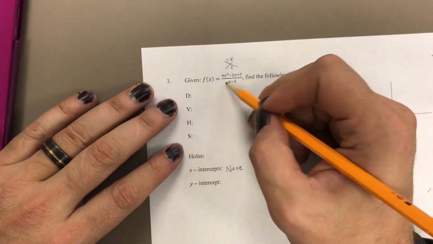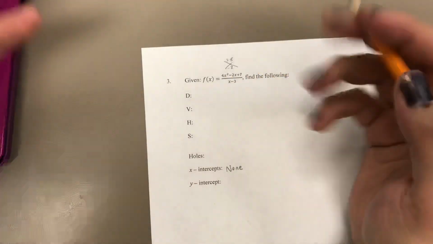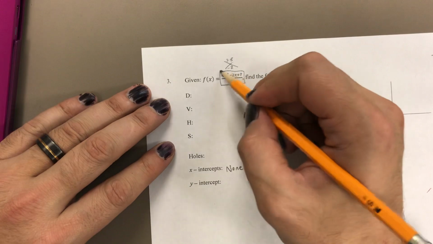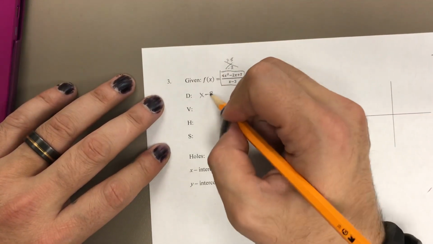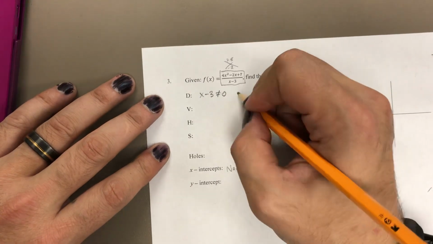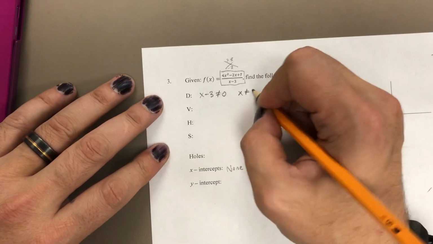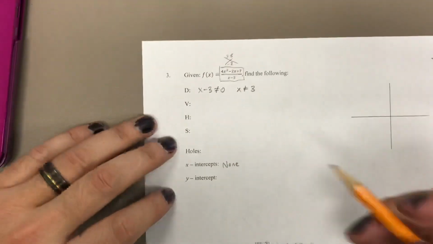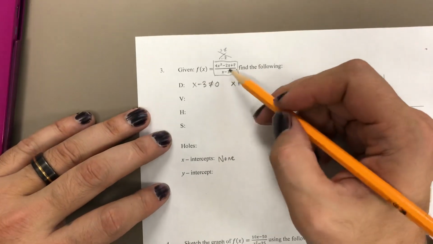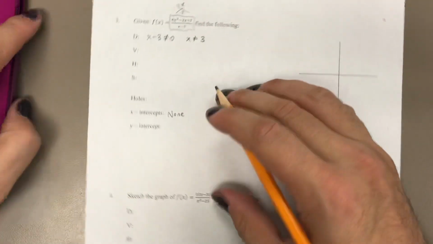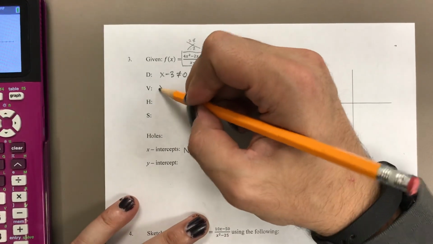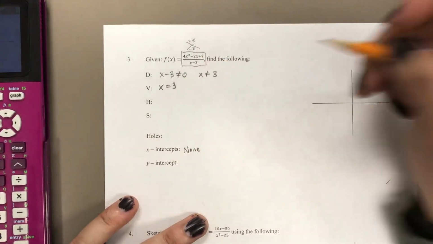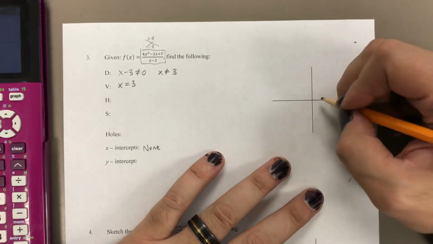The domain, remember we just take the denominator since the top part doesn't factor. This is as simplified as our expression is going to get. So if x minus 3 cannot be equal to 0, then that means that our domain is that x cannot be positive 3. All right. Obviously, since this doesn't factor out of the top part, there's not going to be a removable asymptote, so this is going to be our vertical asymptote. X is equal to positive 3. I can add that onto my graph if I want.